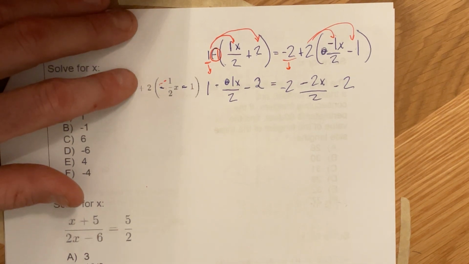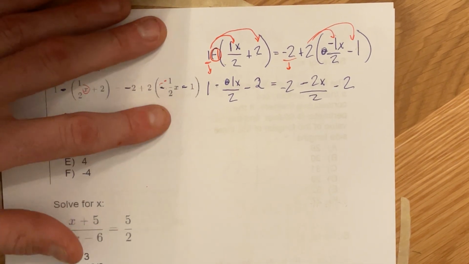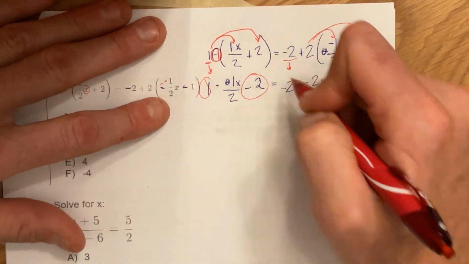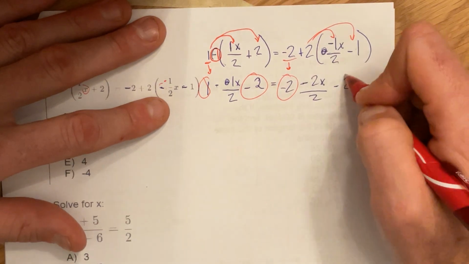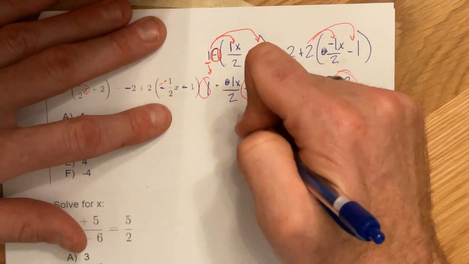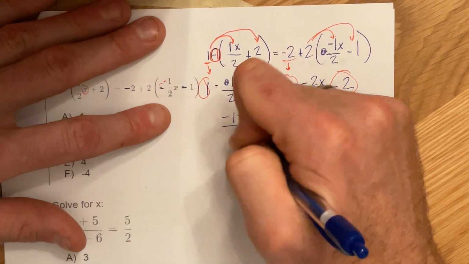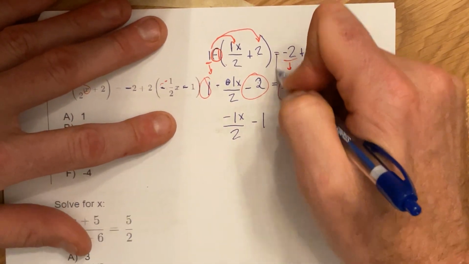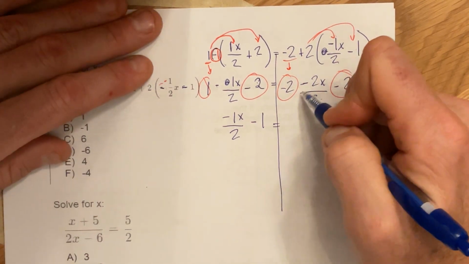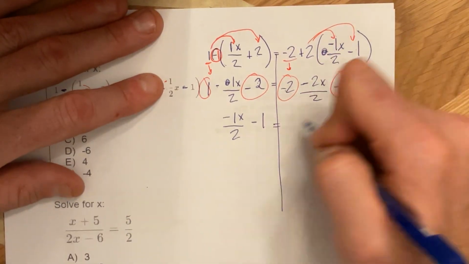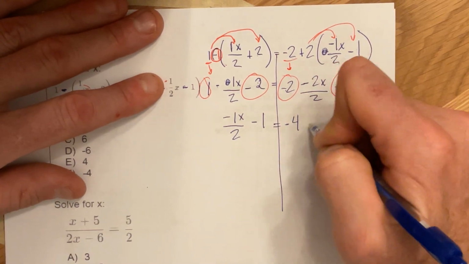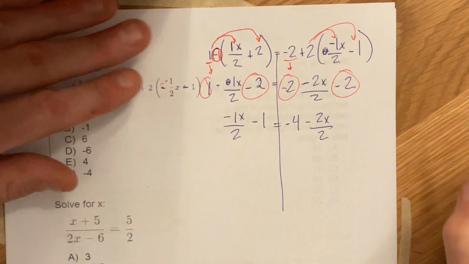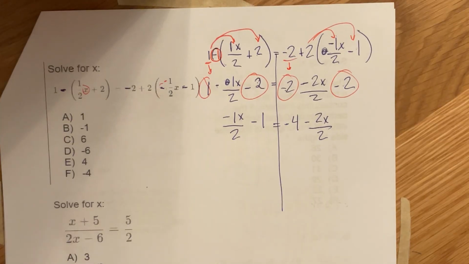All right, let's see what we can do here. So my first step is going to be to combine like terms, all right? So I've got this 1 and this negative 2 over here. I've got this negative 2 and this negative 2. Let's go ahead and combine these, make things a little bit easier. So I've got negative 1x over 2. 1 minus 2 is minus 1 equals 2, and negative 2 minus 2 is going to give me negative 4. And then I've got minus 2x over 2.